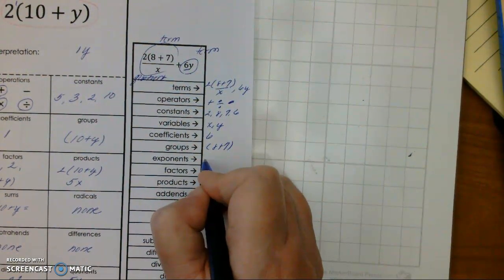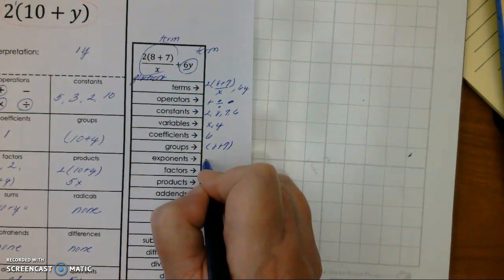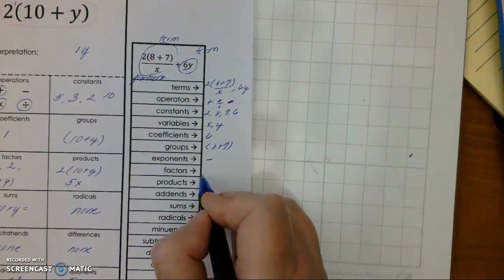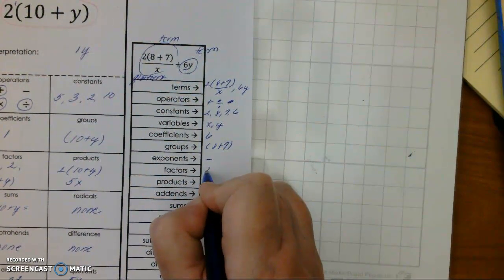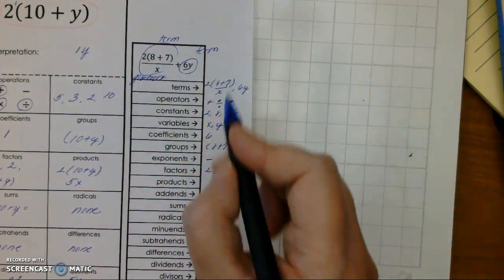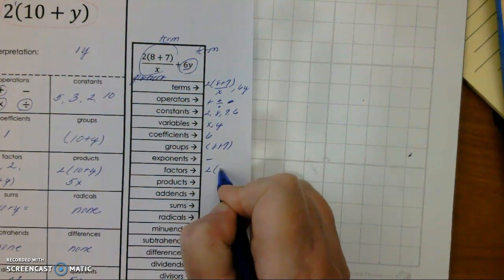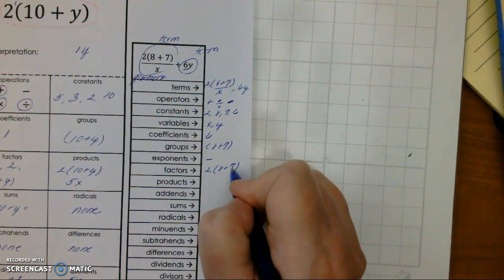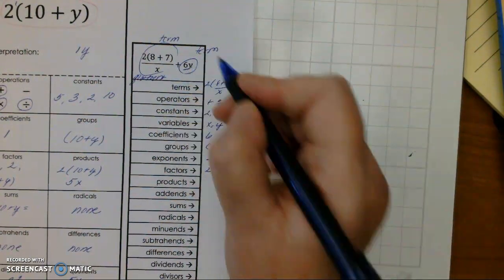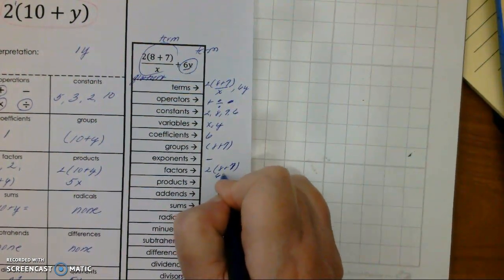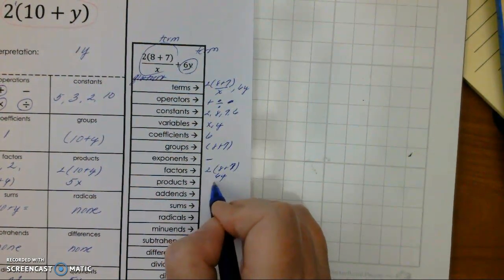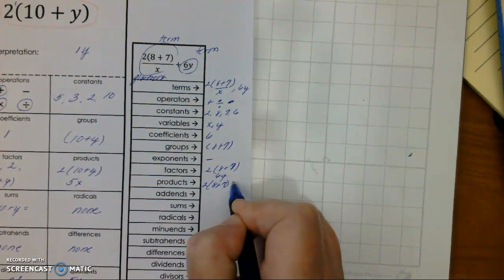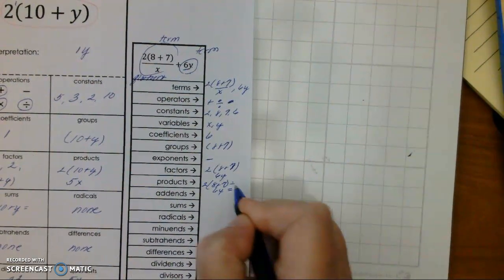The exponent, I don't see an exponent, so I'm going to put a dash. The factors are 2. Remember, you're multiplying 2 times the parentheses, and you're also multiplying 6 times y. So I'm going to put that in here. Now the products would be whatever 2 times 8 plus 7 equals, or what 6y equals.